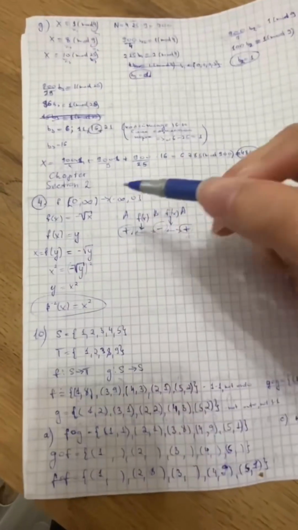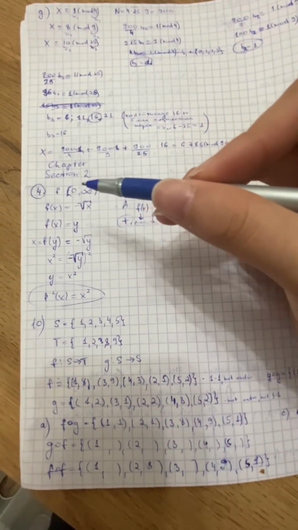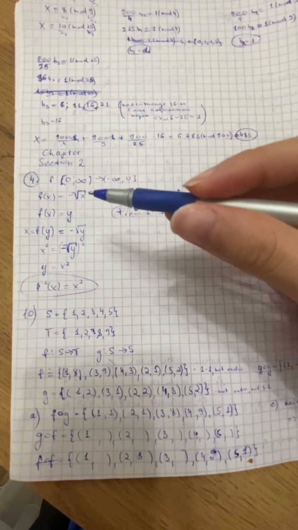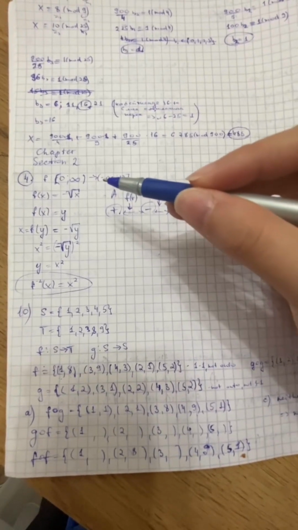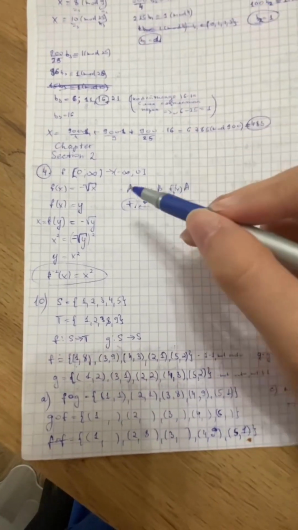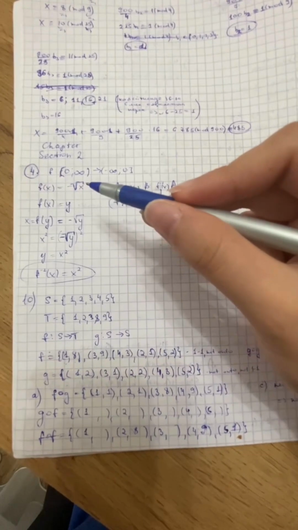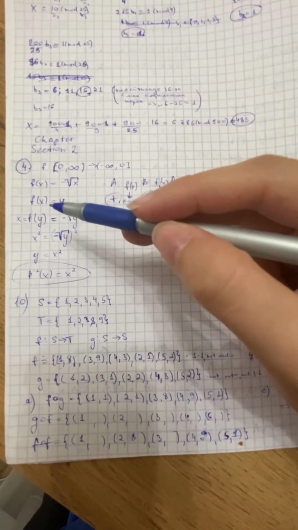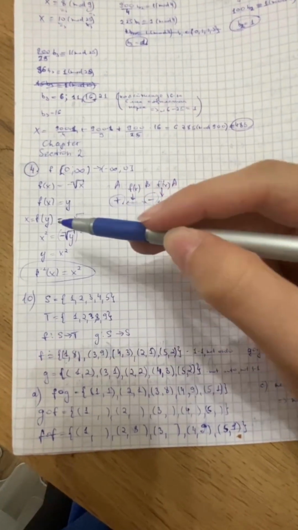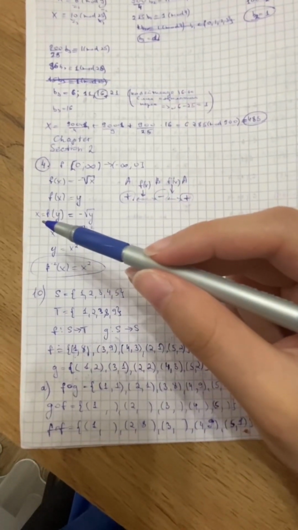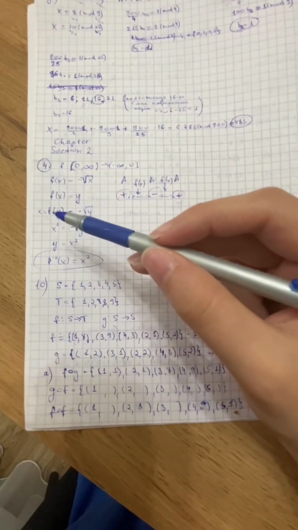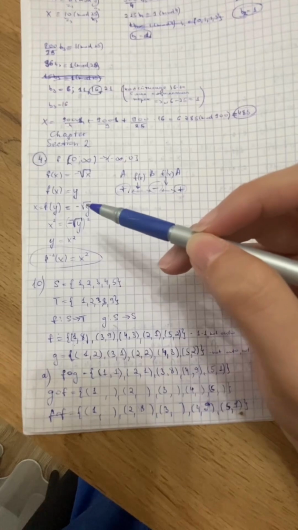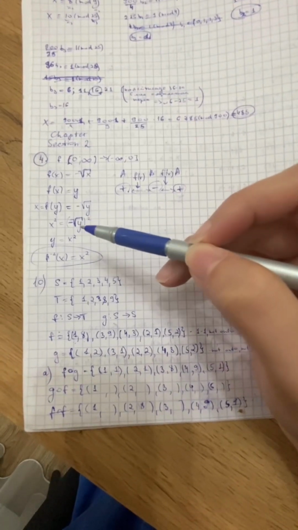In problem 4, we have a function that has range from 0 to infinity, and when we input it, the output will be from minus infinity to 0. So the function is minus square root of x. If we suppose that f of x is y, then to take the inverse, we suppose that x is f of y, and it's equal to minus square root of y.